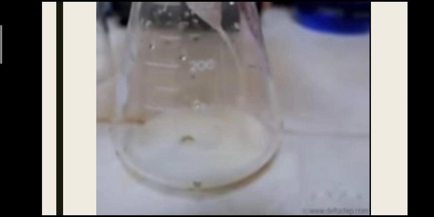There is no residue on the filter paper. Now, we filter milk. Again, the entire milk is collected in the flask and there is no residue left on the filter paper. So there are three different kinds of solutions.